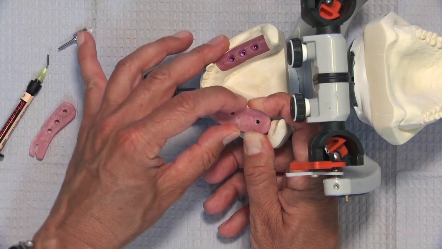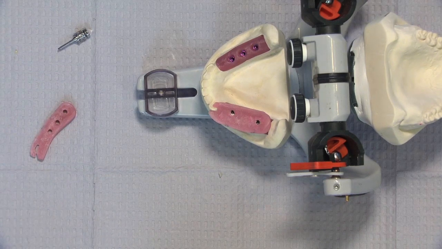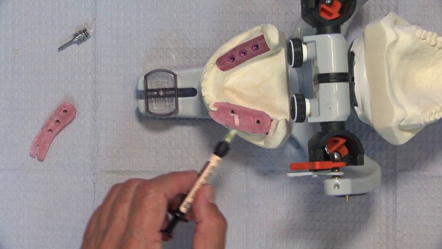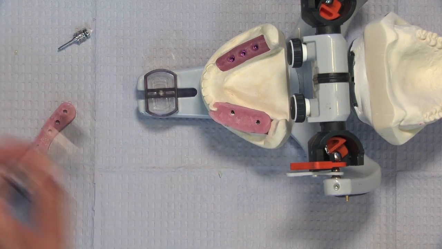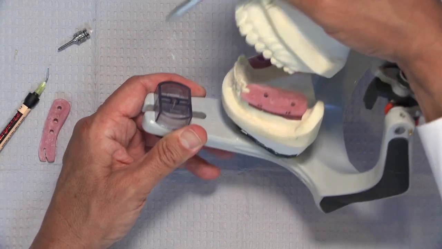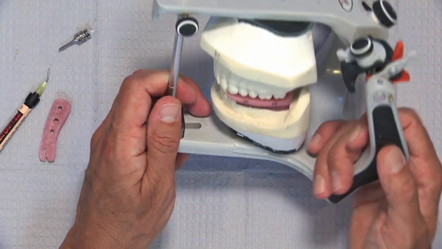Now typically when you get this back from the laboratory, what we're going to send to you is going to have the occlusal surfaces of the opposing teeth already in place here in this hard acrylic. So when you put this into place, the first thing you're going to have the patient do is bite together and verify and see if you happen to get the bite right.